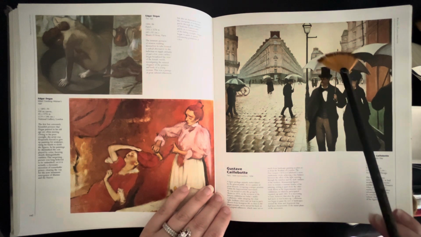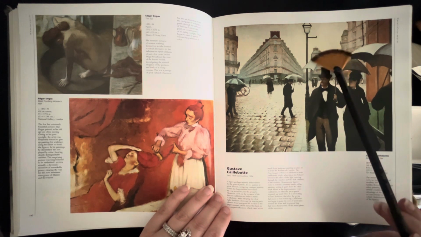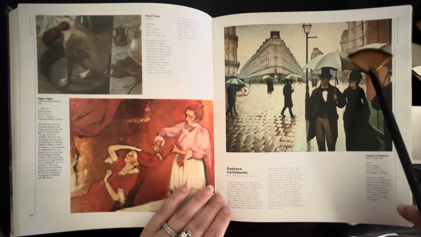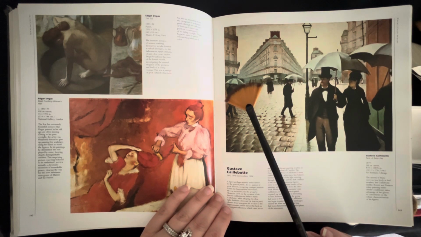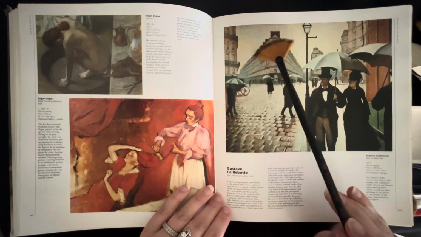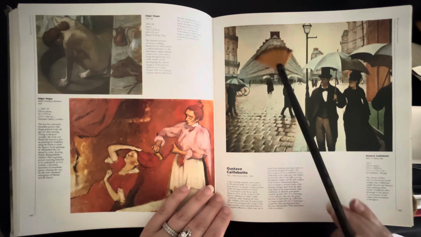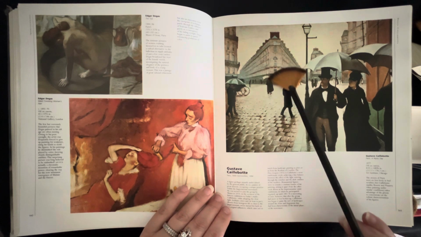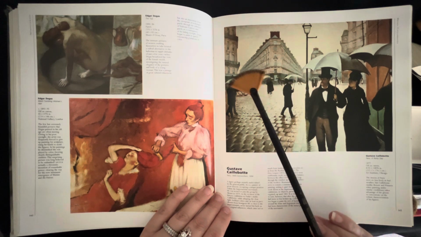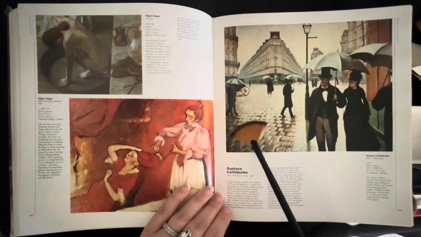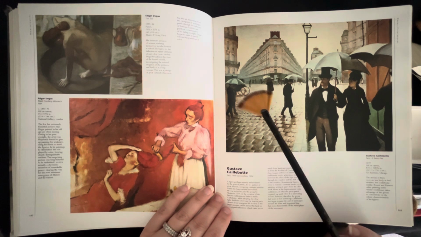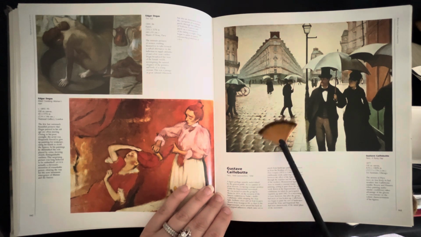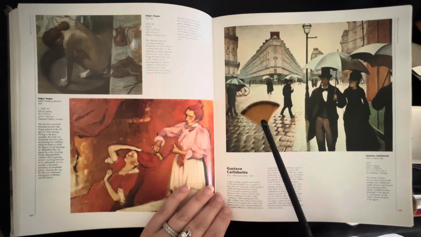I saw this painting in real life. It is called Paris, A Rainy Day, and it's at the Art Institute of Chicago. It's very large, and when you come into the room, it's just breathtaking. It's absolutely stunning.